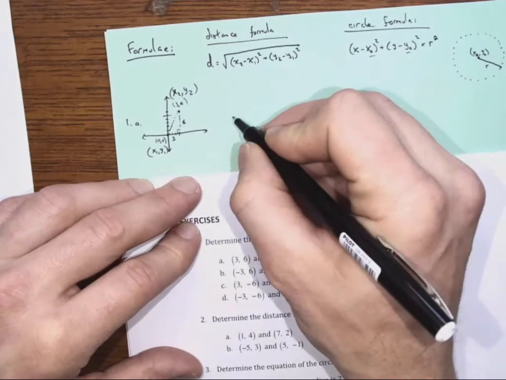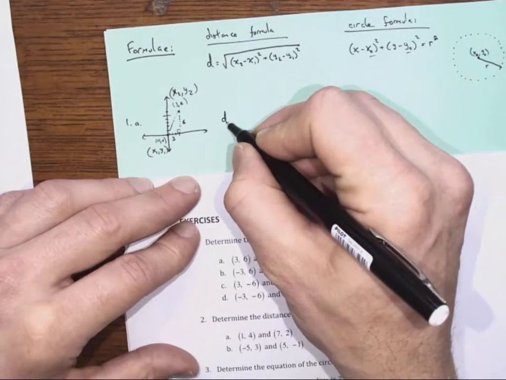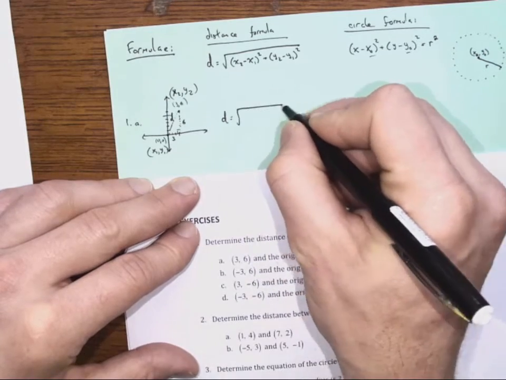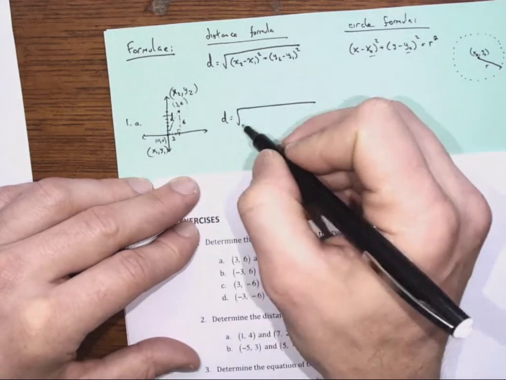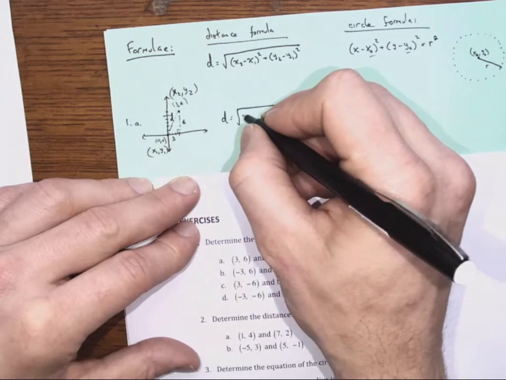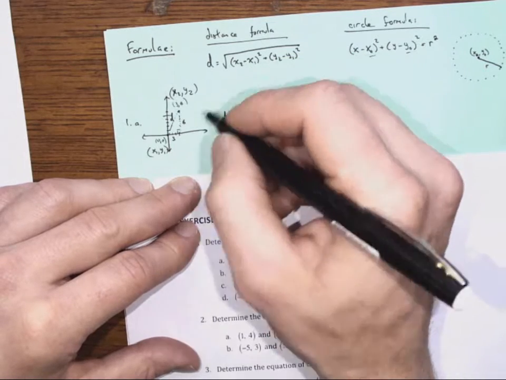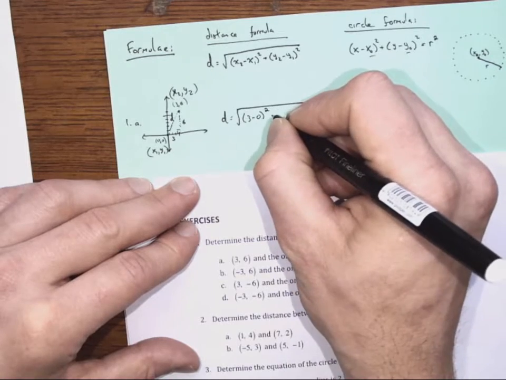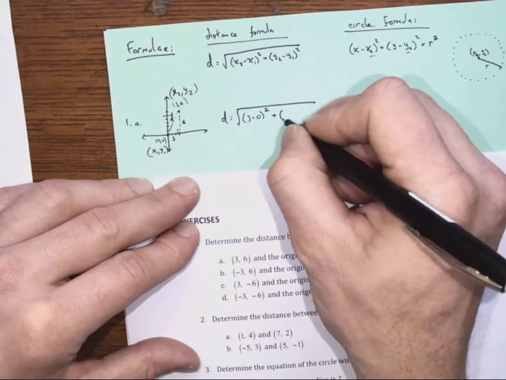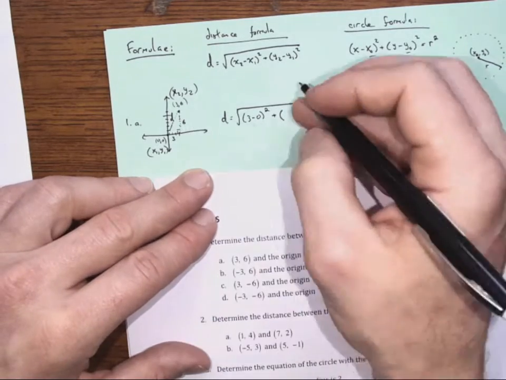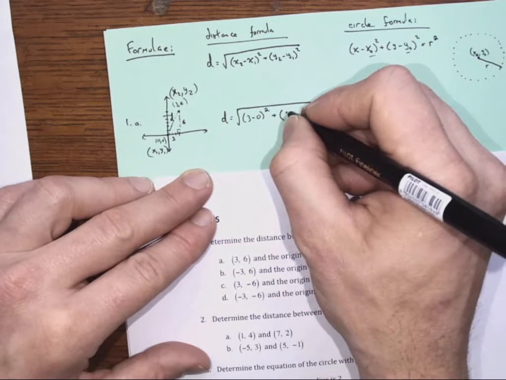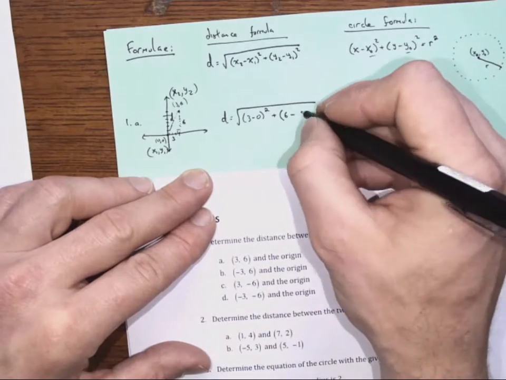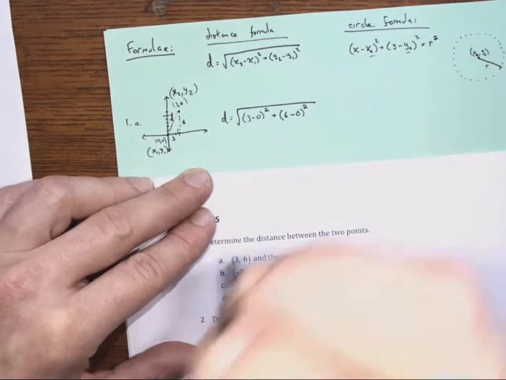The distance between these 2 points, d, is going to be the square root of x2, which is 3, take away x1, which is 0, squared, plus the y2 value, which is 6, take away our y1, which is 0, and that's all squared.